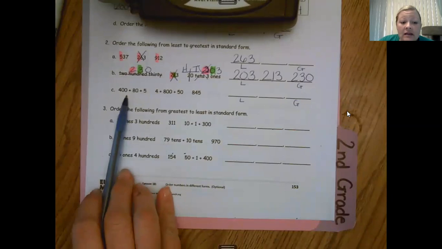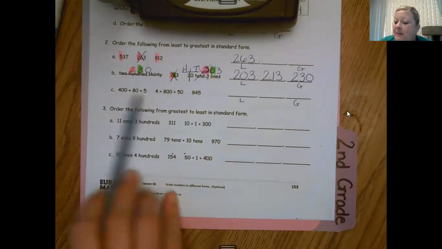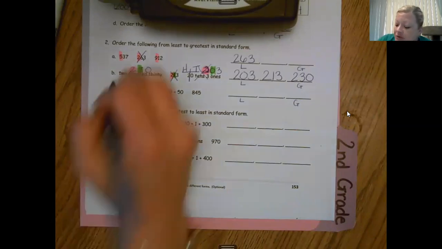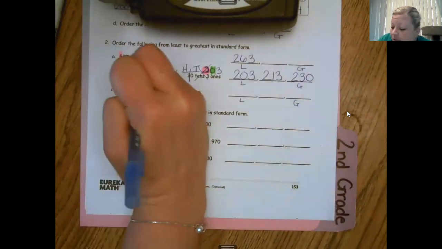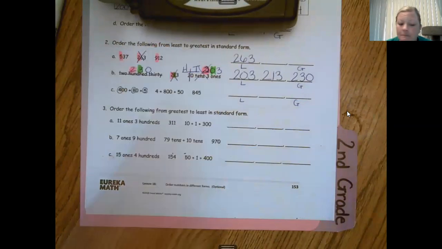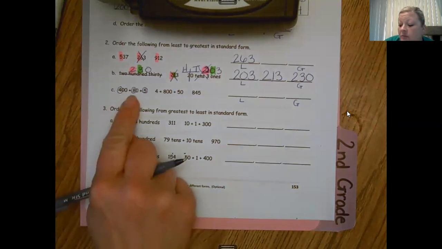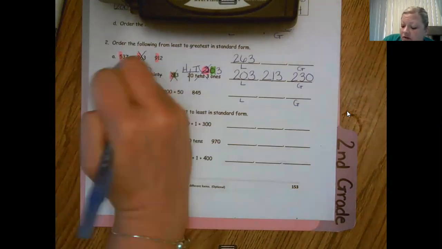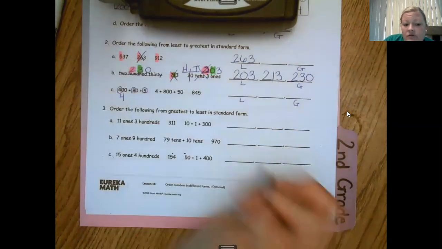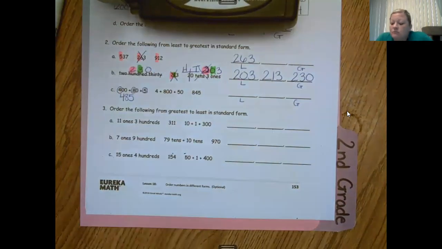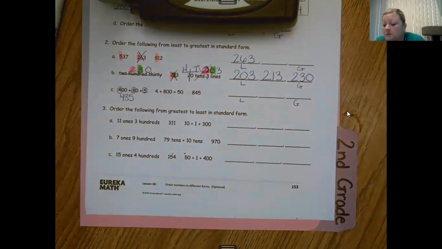Now for letter C, this is an expanded form. All right. So what you want to do is you're just using the first number, and I circled it. That's what our number is going to look like. We have 400 plus 80 plus 5. So I'm going to write the number 485. I'm mushing it together. I'm taking away those zeros and I'm mushing it together.